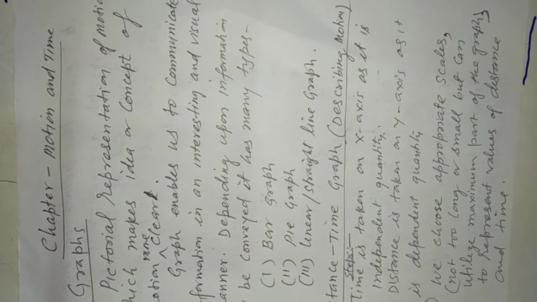Today, there is a very important topic: graph. The chapter is motion and time for class 7. I am going to discuss graph. So, first of all, we have to understand what we mean by graph.